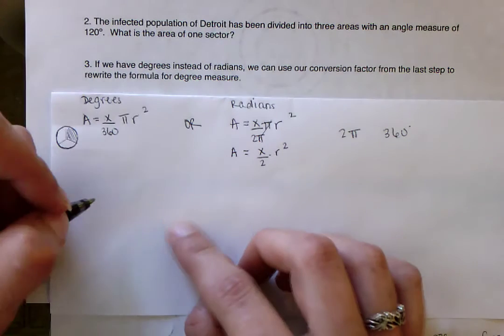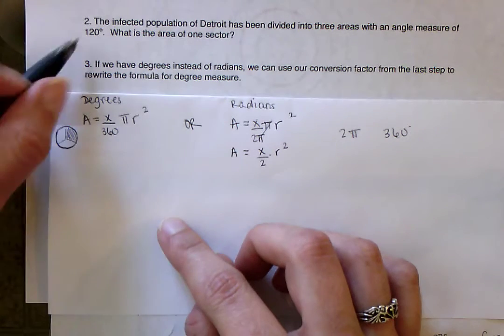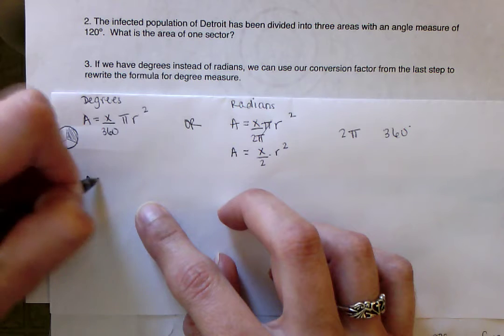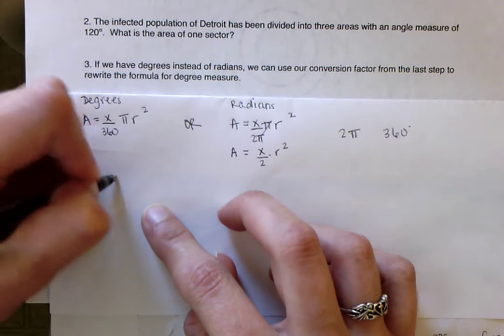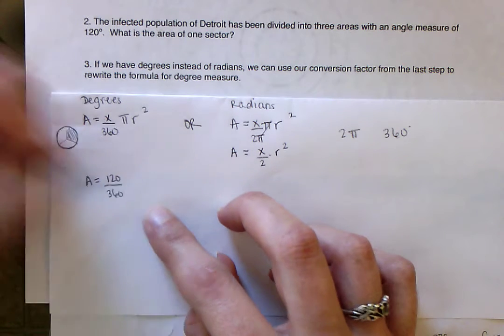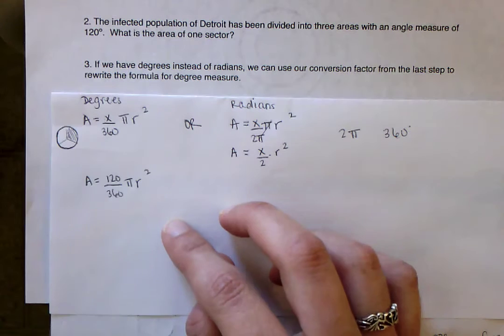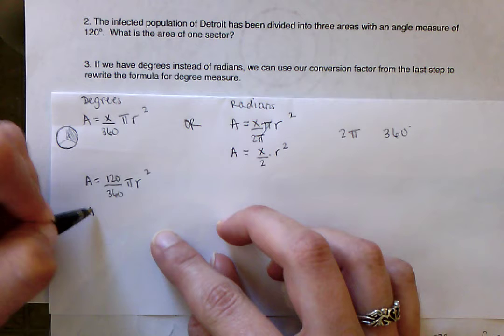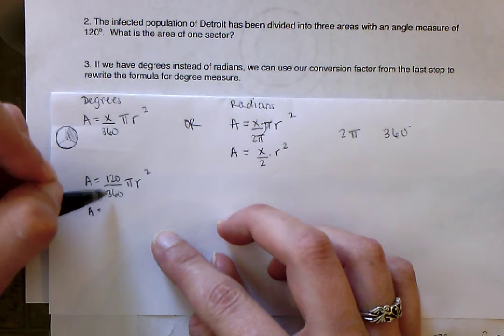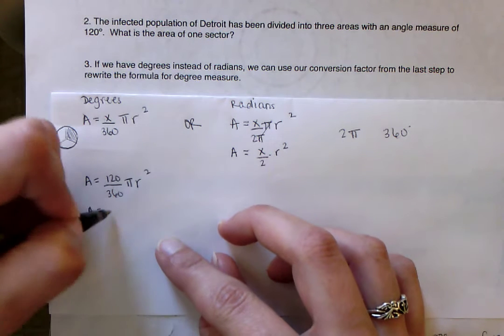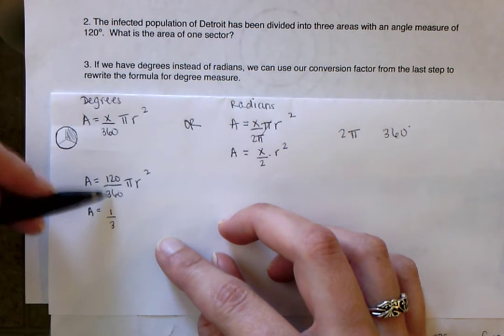But anyway, for degrees, let's say we're using the degrees. So area equals 120 over 360, and then that's times pi r squared. So we end up with, remember 120 goes into 360 3 times. So that's 1/3.